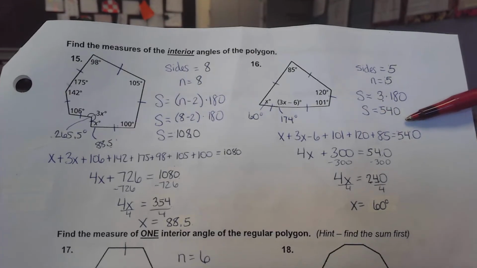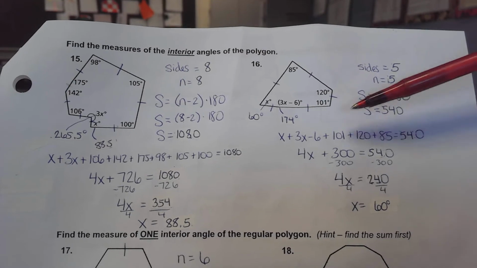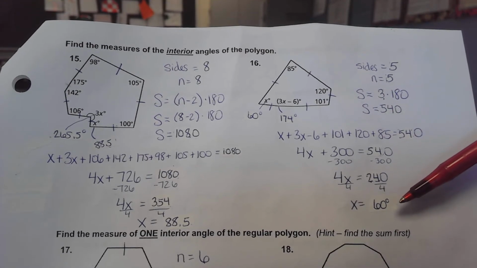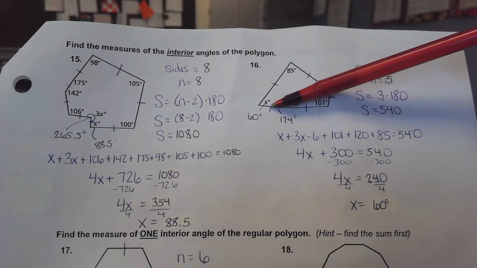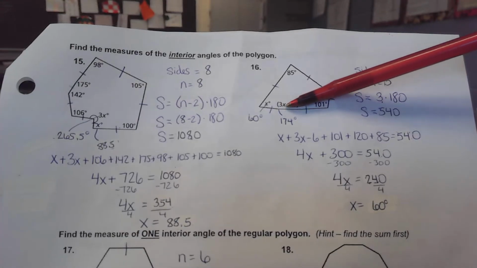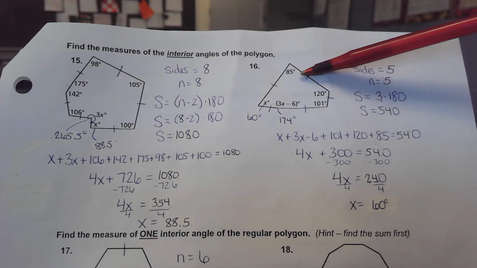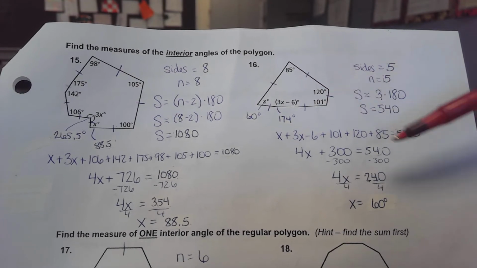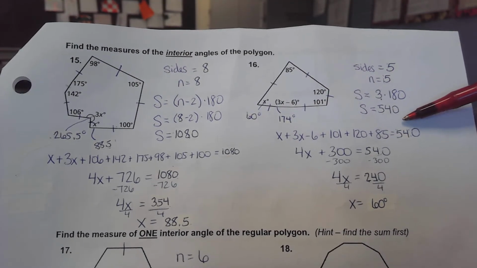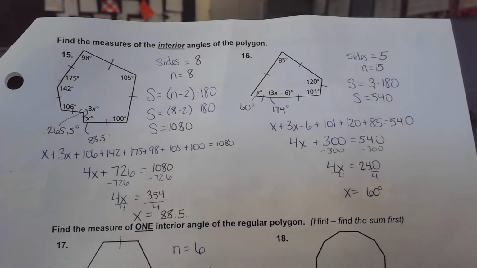Same on this one. 5 sides, do the math, that's 540. Set up your equation, solve for x. Again, once you get x, x is 60. So this one is going to be 3 times 60 minus 6. So if you add up 174, 60, 85, 120, and 101, it should be equal to 540. Check your work as you go on the test.